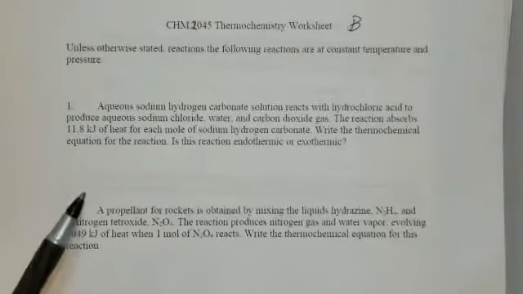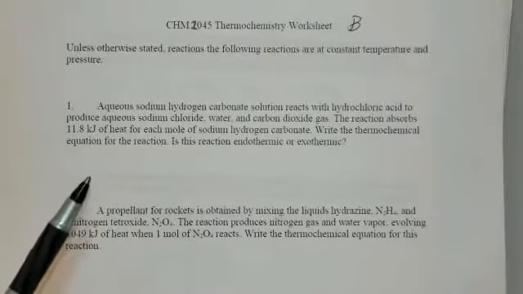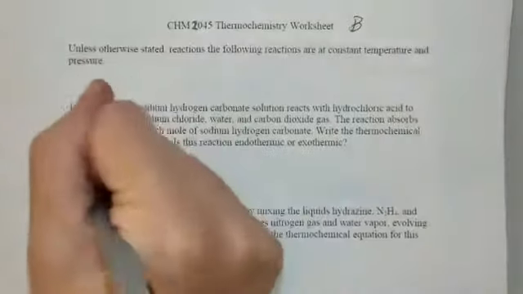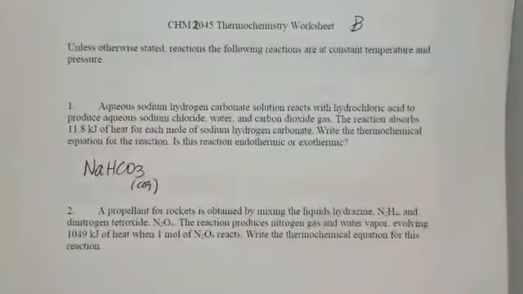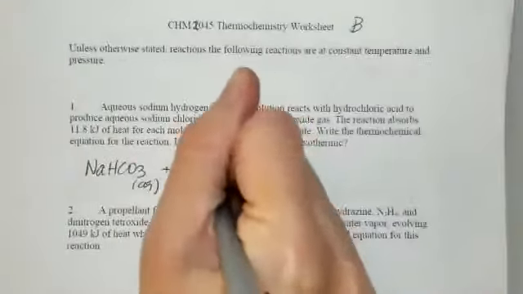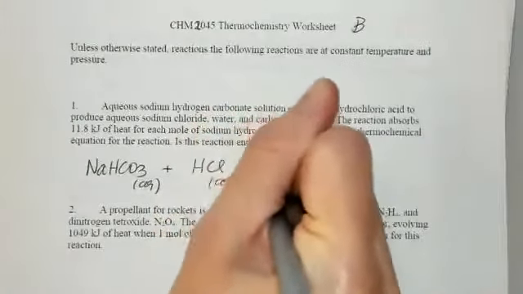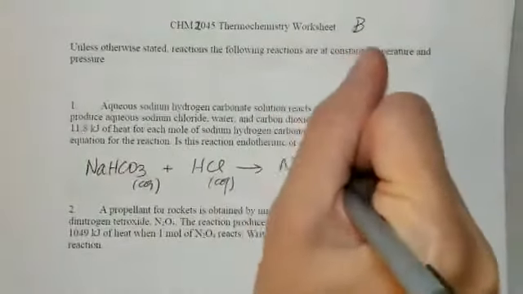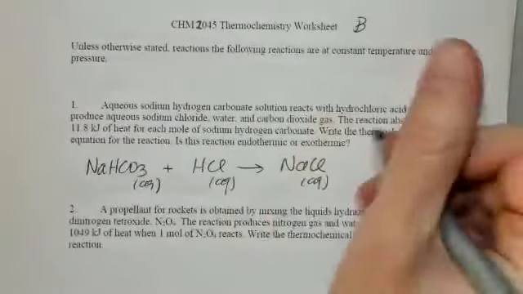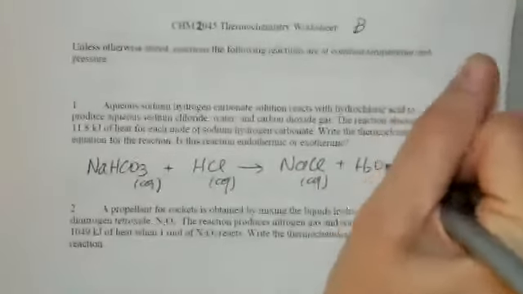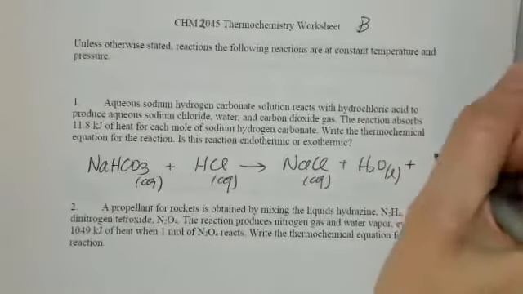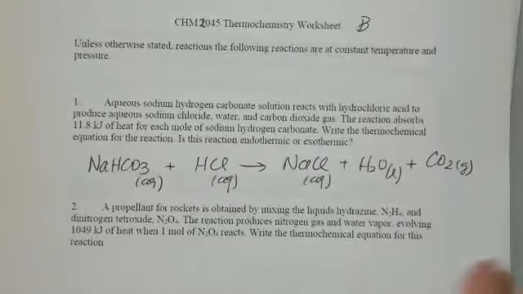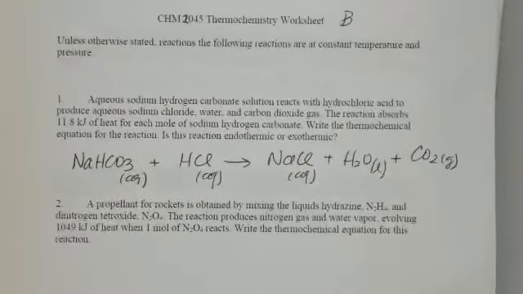But anyway, question number 1 for worksheet B, it says we've got aqueous sodium hydrogen carbonate, so NaHCO3 aqueous, reacts with hydrochloric acid, binary acid, right, HCl solution, and it produces aqueous sodium chloride, so NaCl aqueous, water, L, right, not aqueous because it doesn't dissolve in water, it is water, right, and then CO2, carbon dioxide gas. All right, and we saw in our equation writing chapter that carbonates, when they react with acid, they always release CO2.